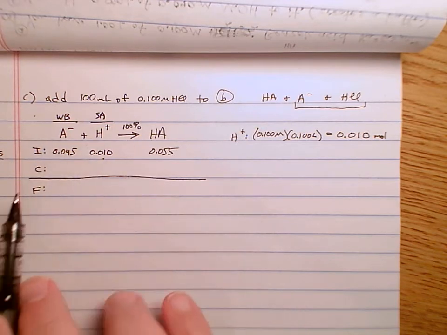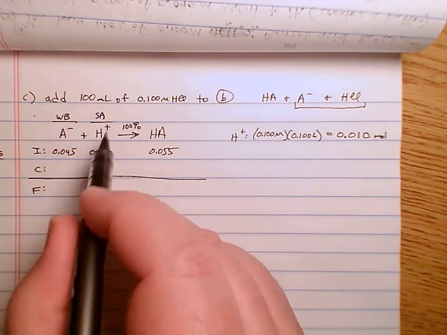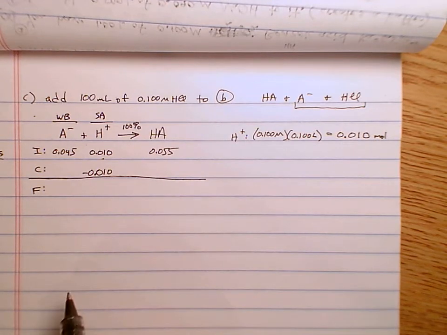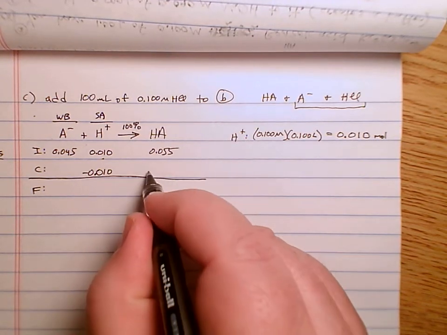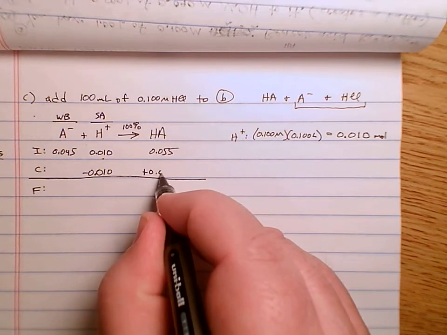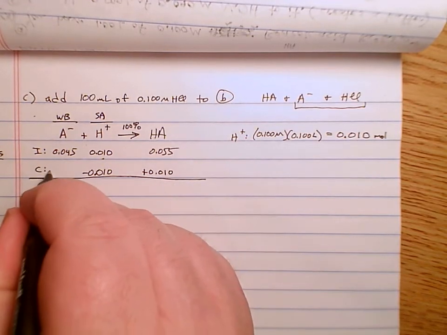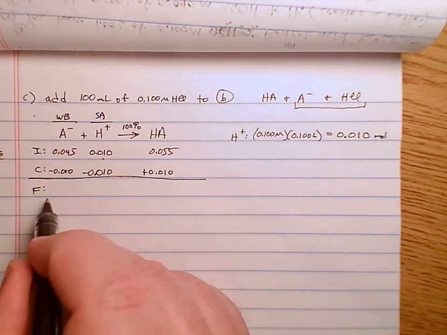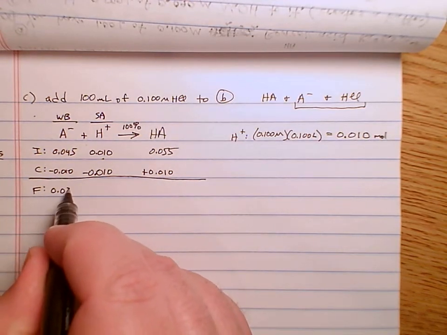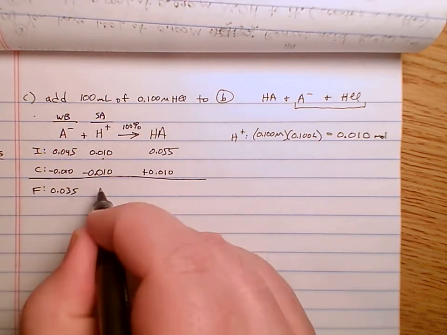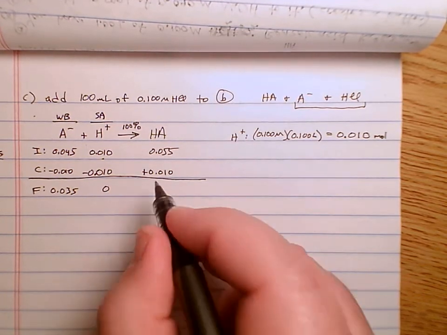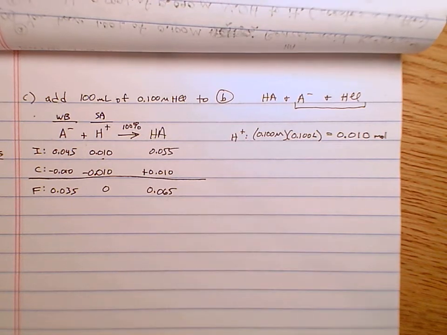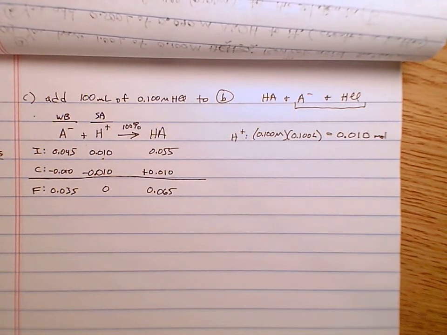Well, it's 1 to 1 to 1, so H plus is the limiting reagent. We know all of this H plus is going to get used. It'll all get converted into HA, and we take off 0.010 moles of A minus, which gives us 0.035 moles of A minus, no H plus left over, and 0.065 moles of HA.